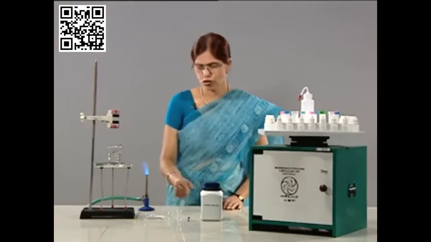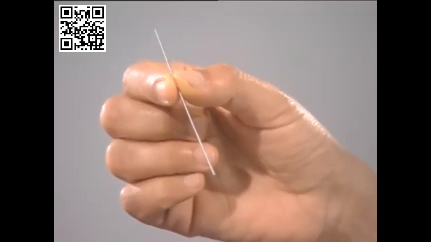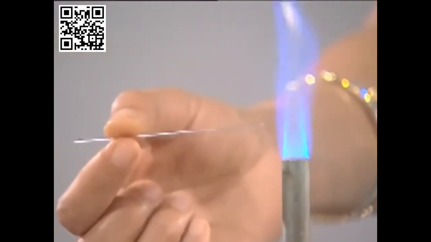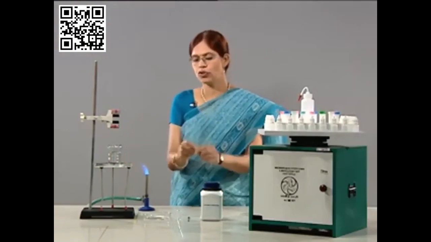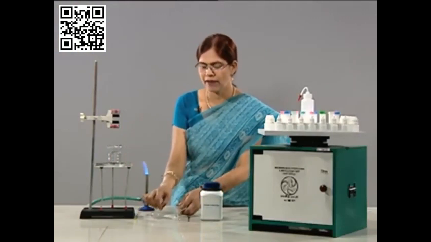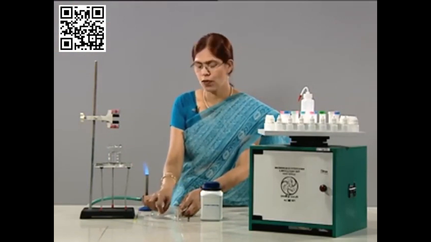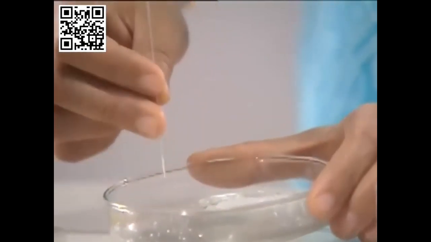Take a capillary tube, seal one of its ends by inserting it into flame, and don't forget to rotate it continuously. Now, this sealed capillary tube is filled with the chemical, that organic compound which you need to determine the melting point.